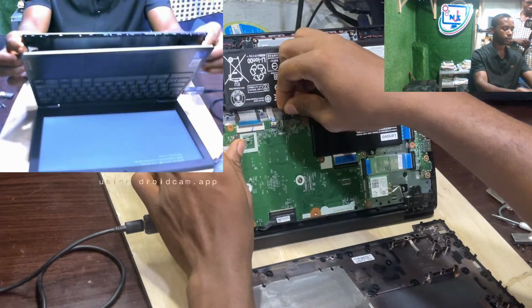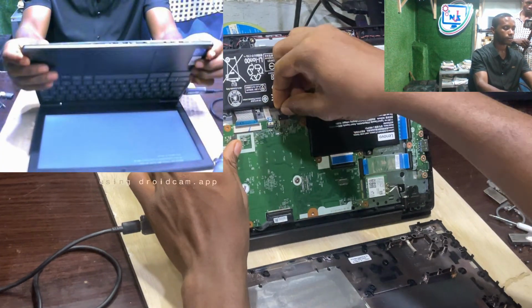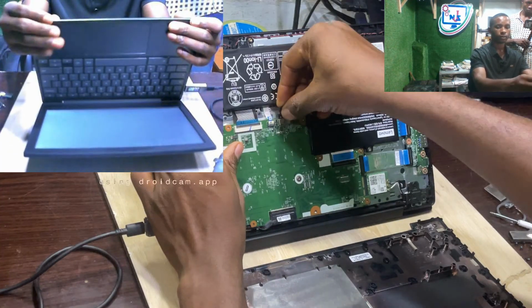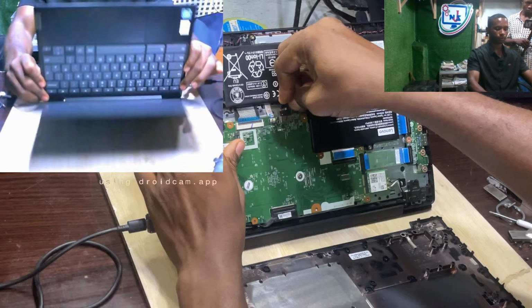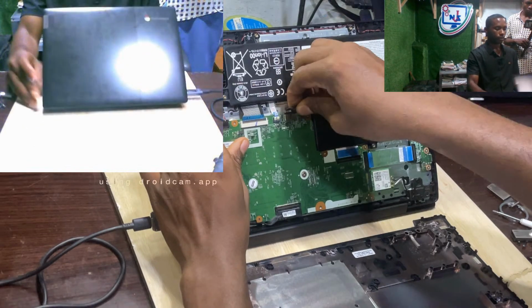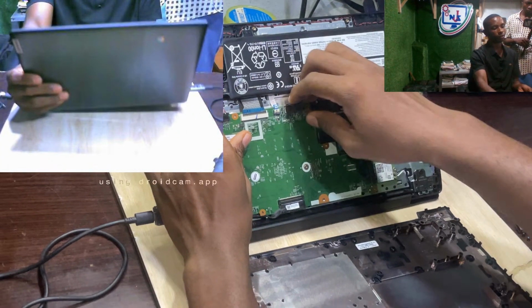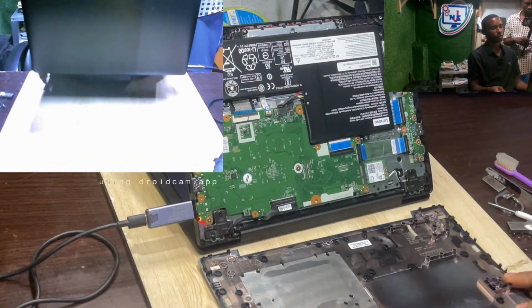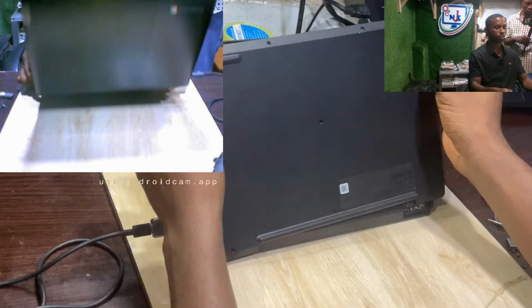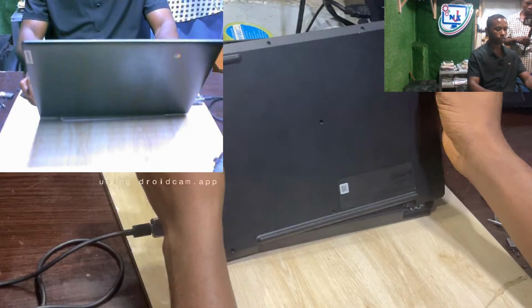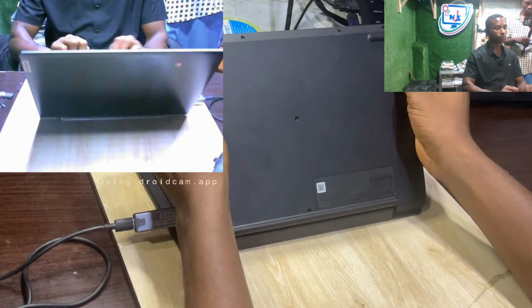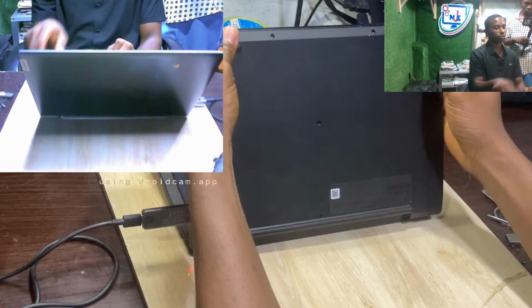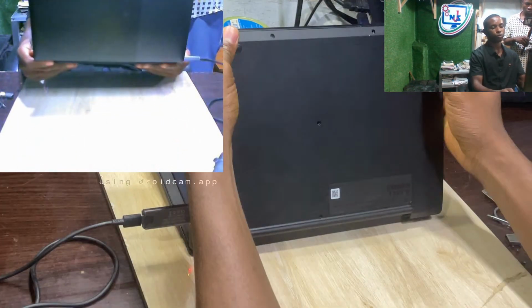Alright, you can see the layout has changed. Let me just restart the system again. You can see the new layout. This is the Windows full layout.